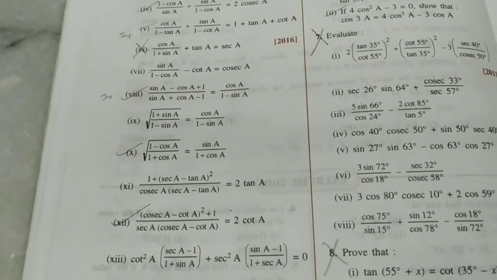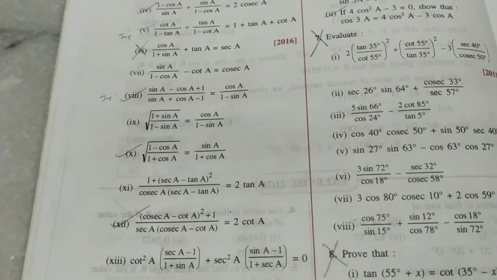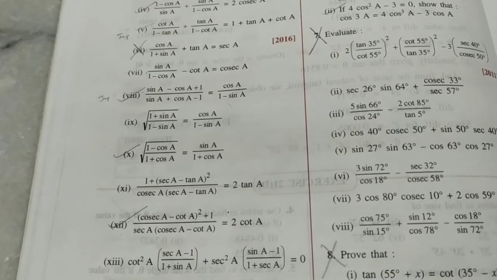Next, the 12th sum. We'll start with the LHS. Now there is a trick involved here to make it a shorter sum. You can convert everything into sine and cos and solve. You will get the answer, but it will be very long. I'll give you a shorter method.